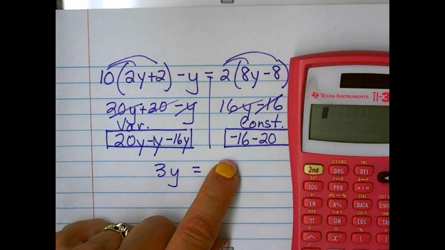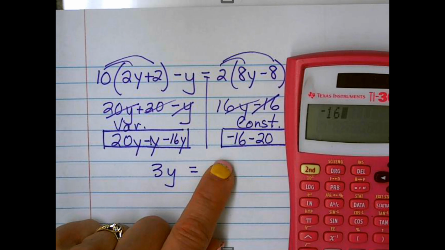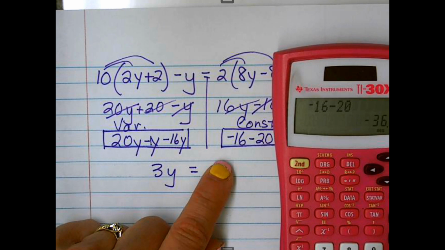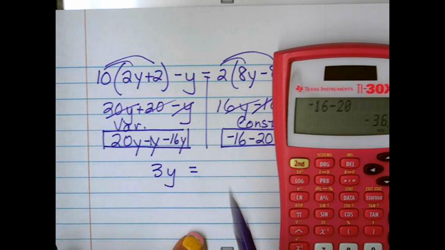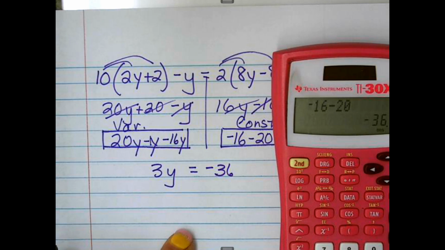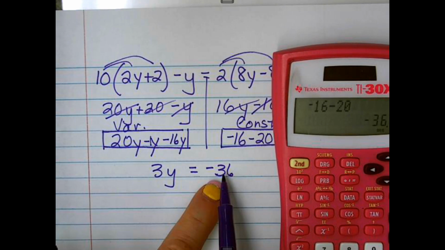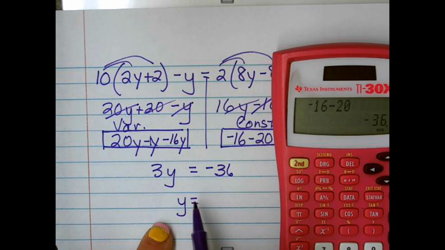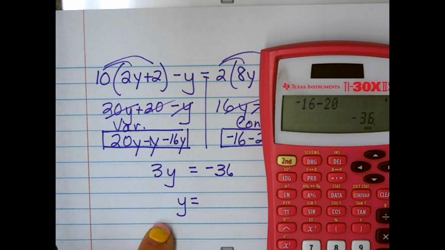Remember, we never start an expression with a subtract. The calculator would be taking the previous answer. That gives you negative 36. So again, good practice on that. And then we would divide by 3. We already have the negative 36. Now we can just hit divide by 3. And the solution is negative 12.